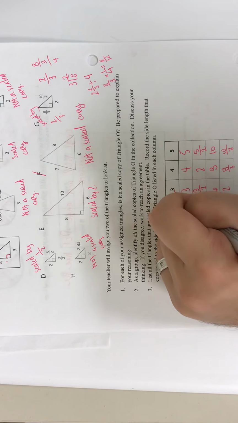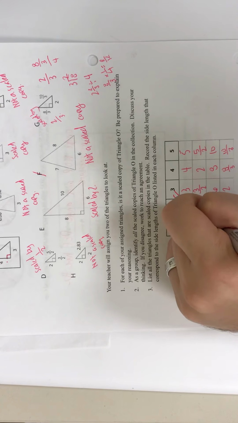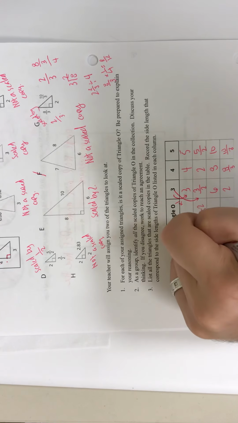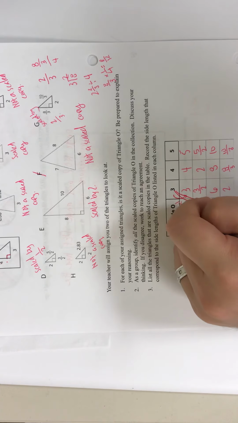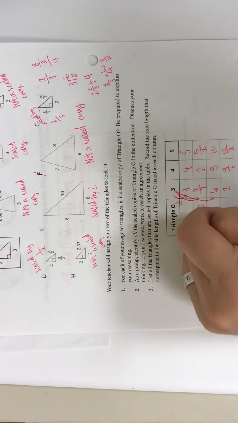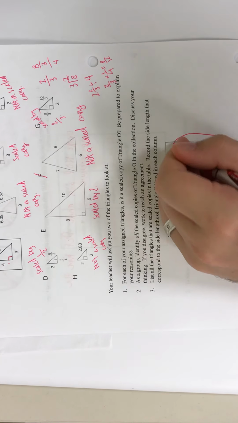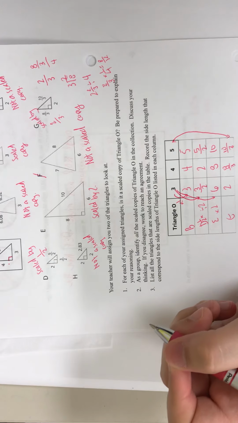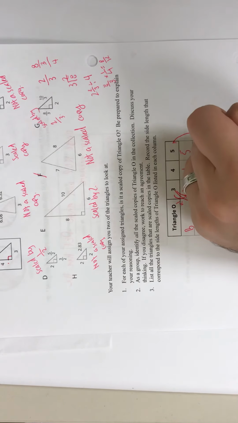So each one, if you look at the scaling of this to this, it is times 1. If you do this to this, it is divided by 2, or times 1/2. From this one to this one here, this is times 2. And then from this one to this one, this is times 2/3.